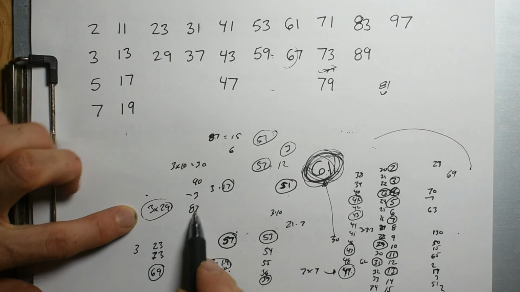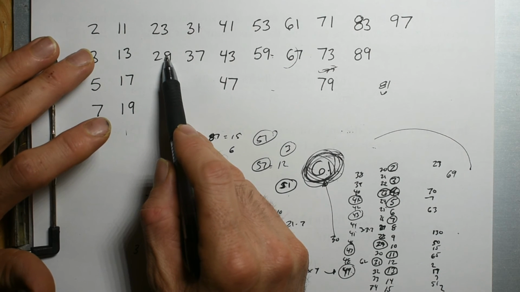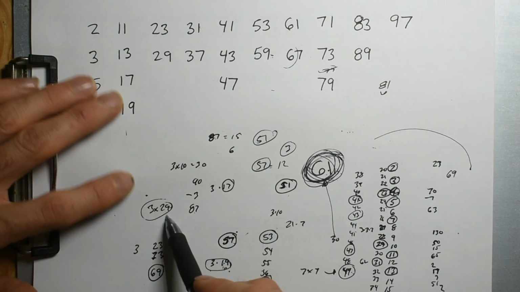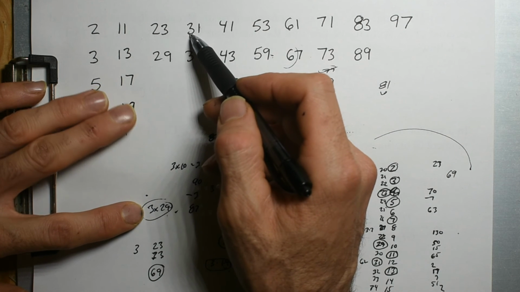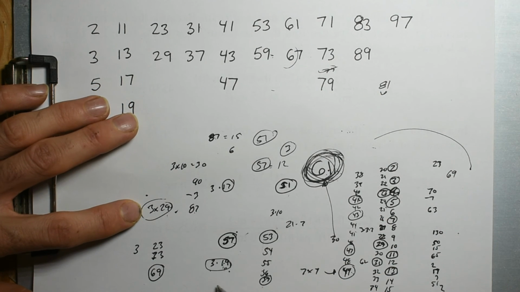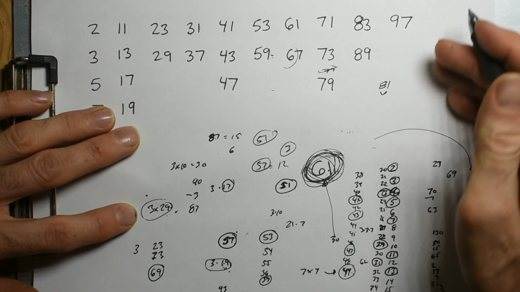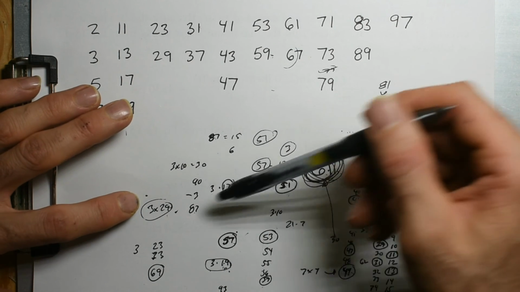Hell yeah. And 29 is going to be a pretty large prime. 3 times 31, that was going to be 93. And so we have to be looking out for that one as well. Hell yeah. So that was 87.